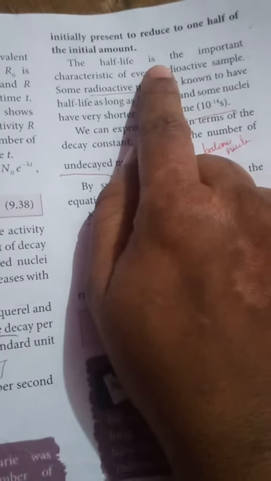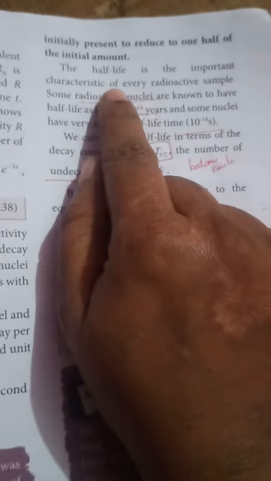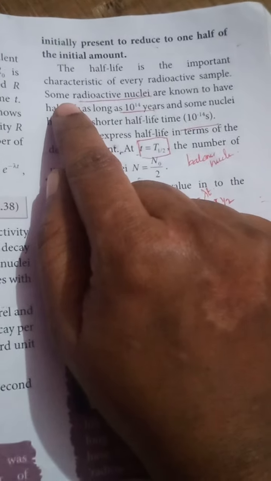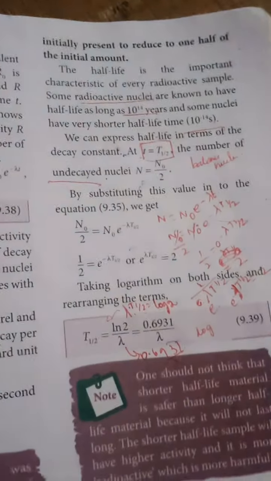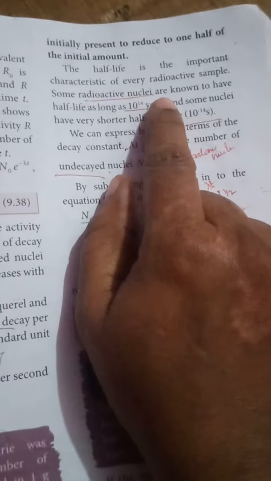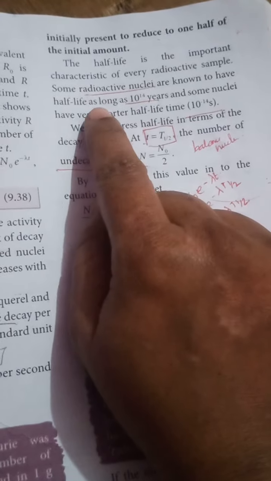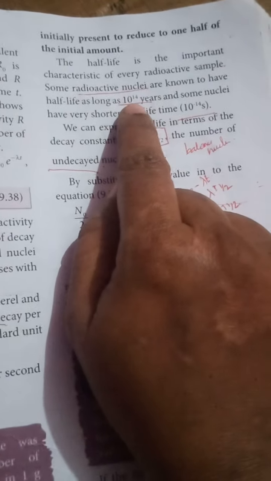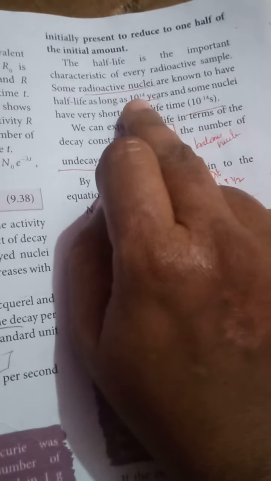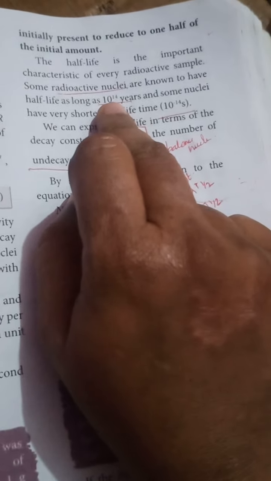So the half-life is an important characteristic of every radioactive sample. By the word itself you can know it is the lifetime. Some radioactive nuclei are known to have a half-life as long as 10 to the power 14 years, but some nuclei have a shorter half-life of 10 to the power minus 14 seconds. For example, you can take gamma rays.